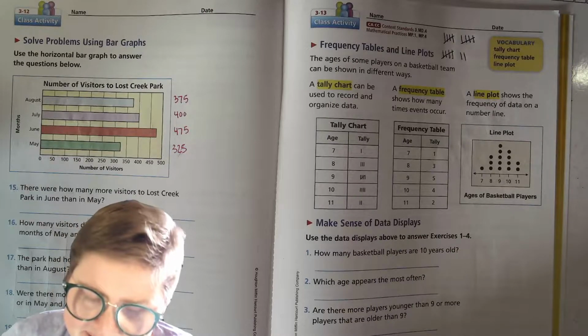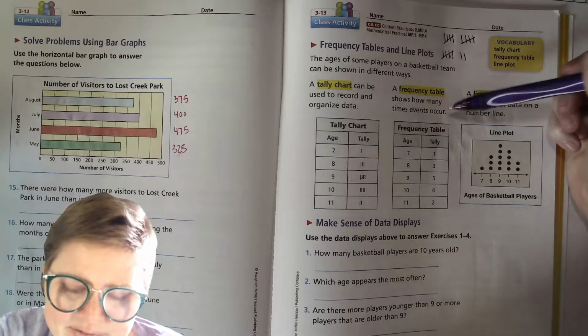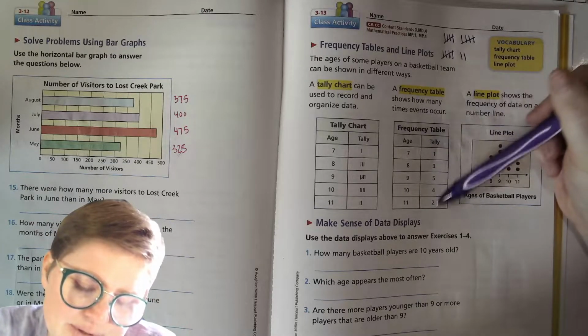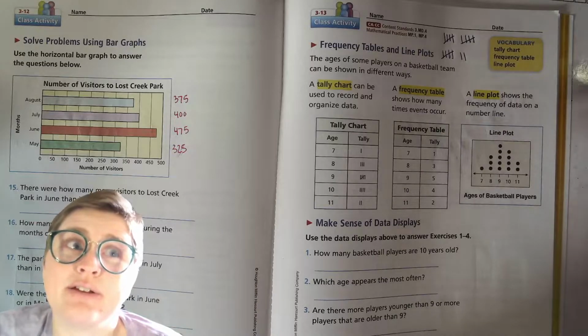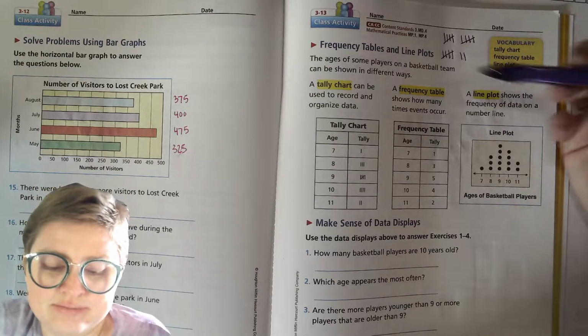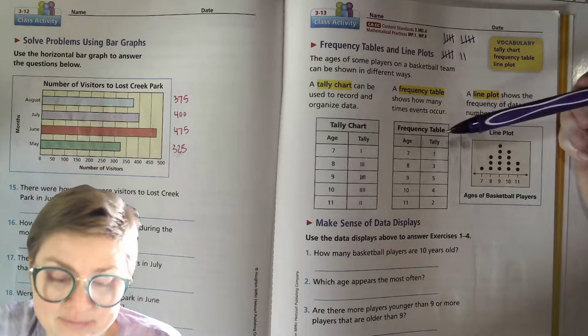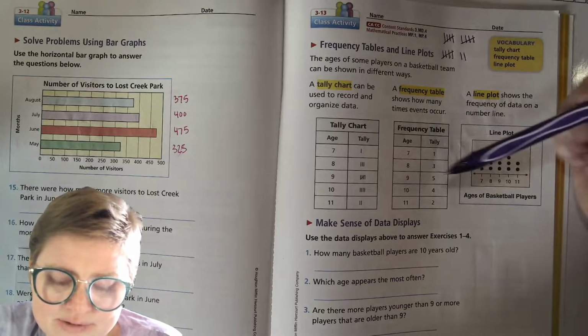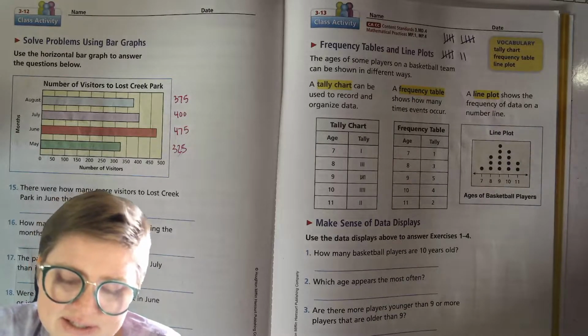A frequency table shows how many times events occur. So it's basically taking the tally chart and putting it in numbers now that you've finished your counting. And it's showing how often something has happened. So there have been 1 7-year-old, 3 8-year-olds, 5 9-year-olds, etc.